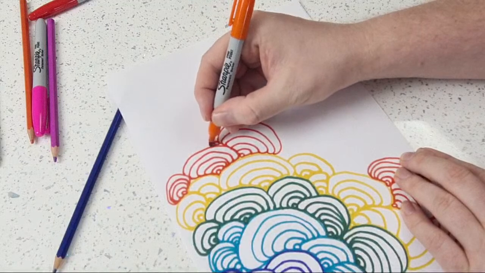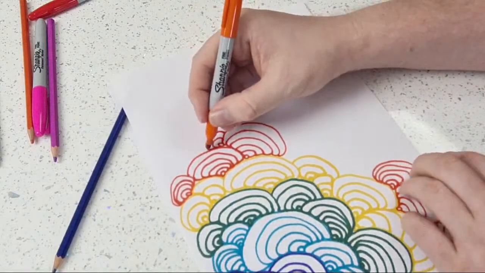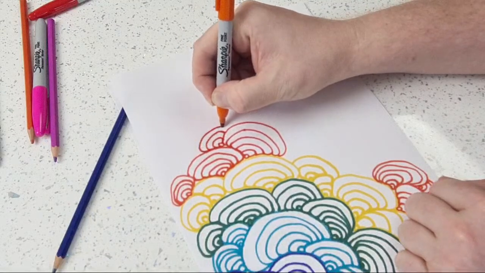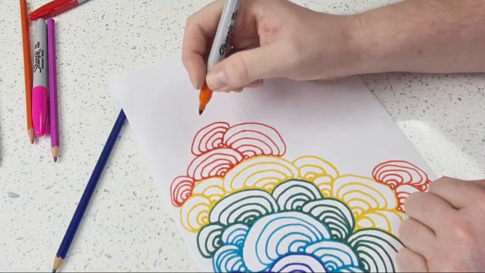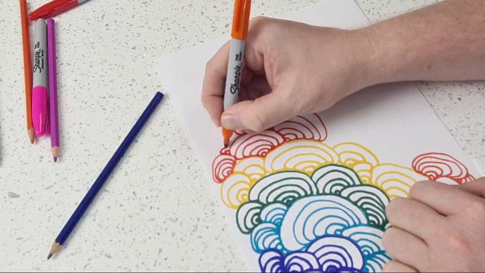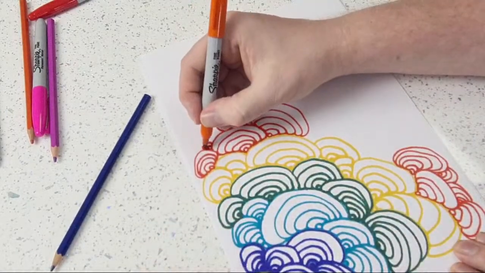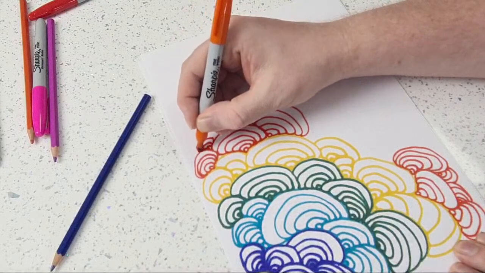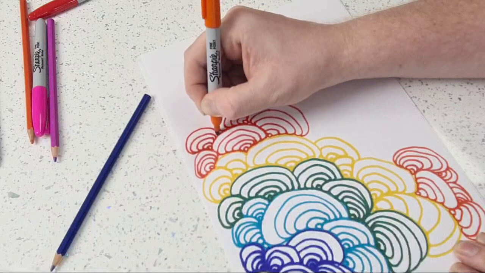I'll do another one coming out from there. And again, there's no real plan to where I'm doing these spirals coming out. I know, obviously, I've got my colours coming across like that. But apart from that, I'll have a look what comes as I'm making my piece.